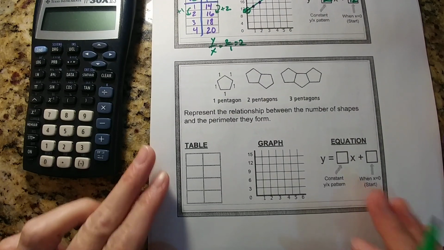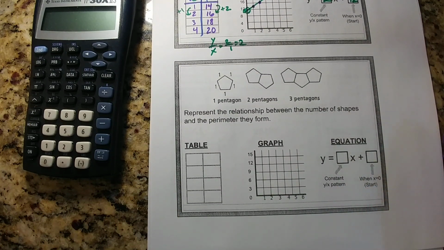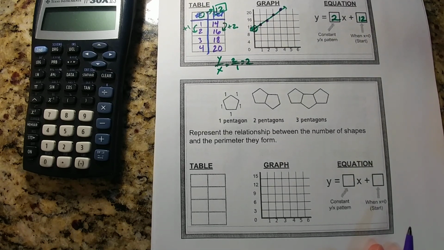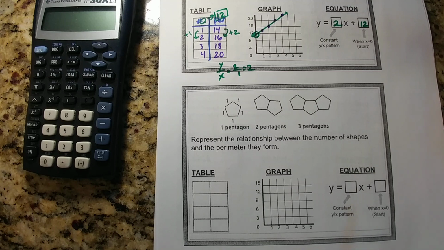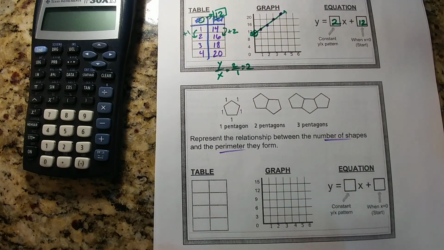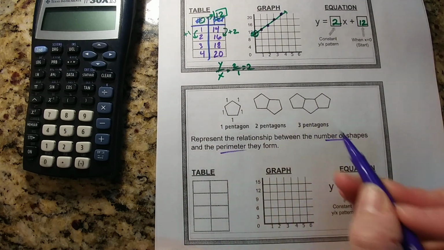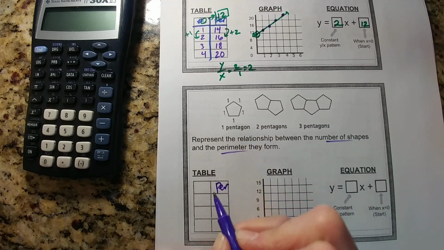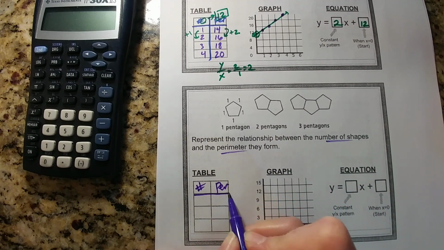Second one here, we have the same type of thing. So we're going to represent the relationship between the number of shapes and the perimeter that they form. Looks like these are pentagons. So number of shapes and perimeter. So again, the perimeter is going to depend on how many shapes. So here we have perimeter, and here we have the number of shapes.